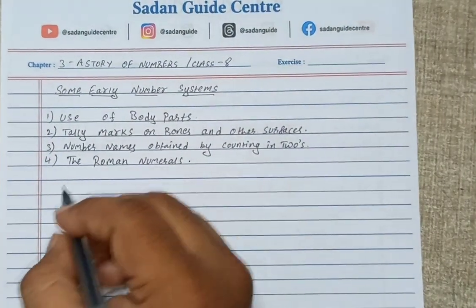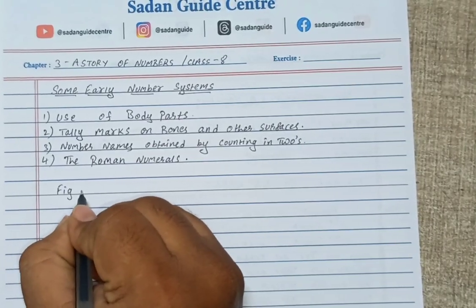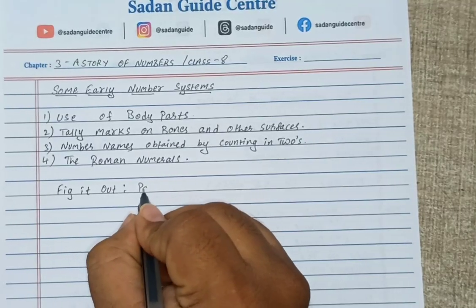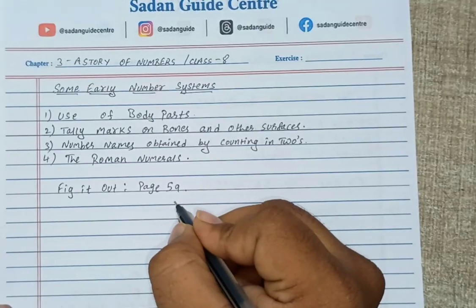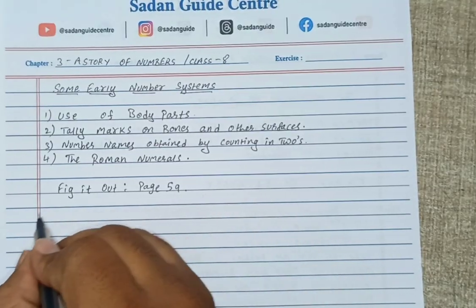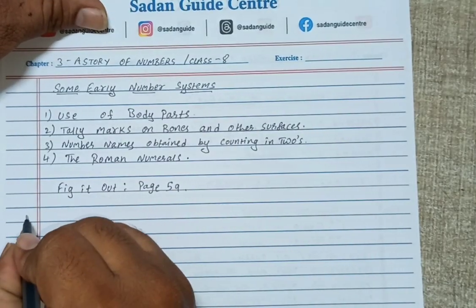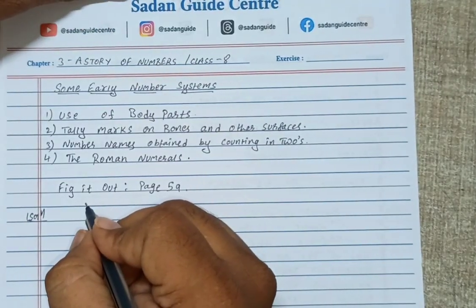Now next, let us see how we will go with some exercises, that is Figure it Out from page 59. Okay, from page 59. Now the first question says, represent the following numbers in the Roman system.